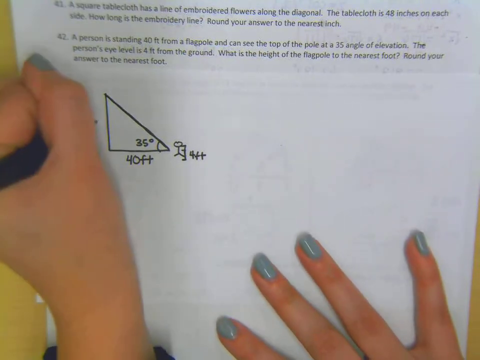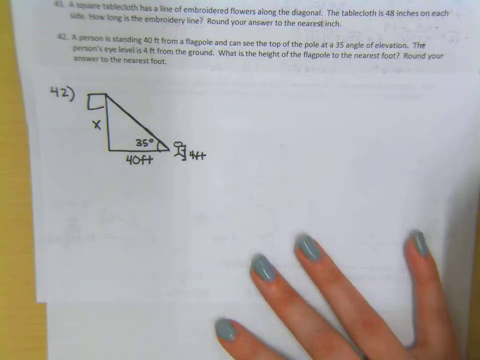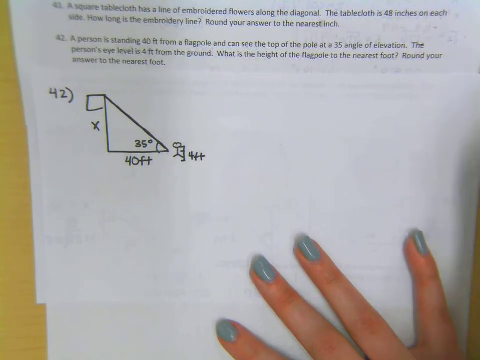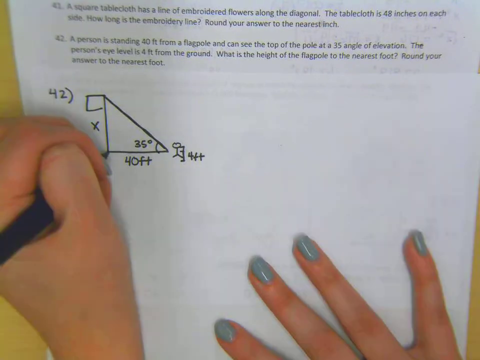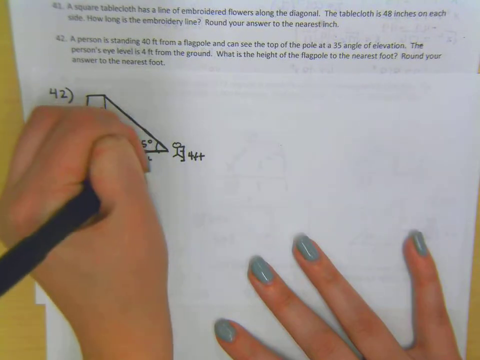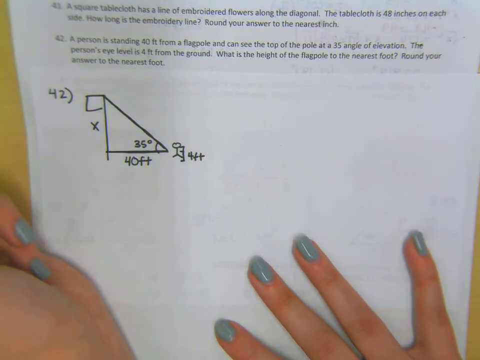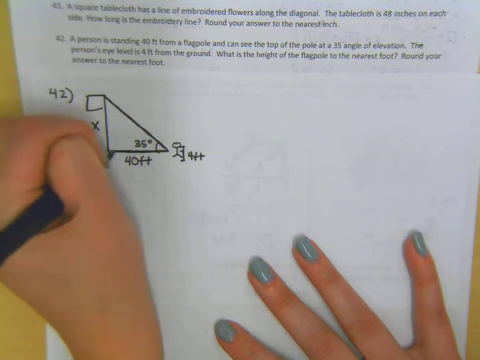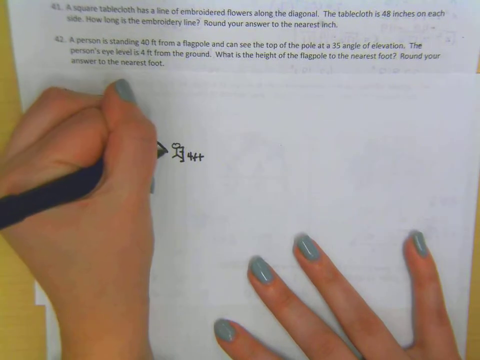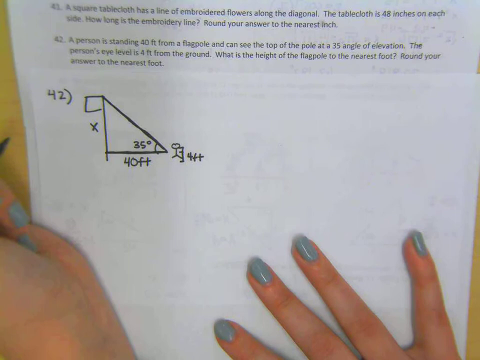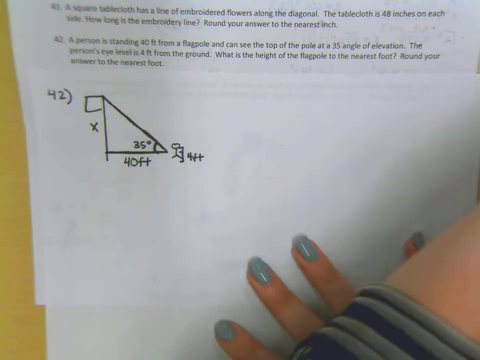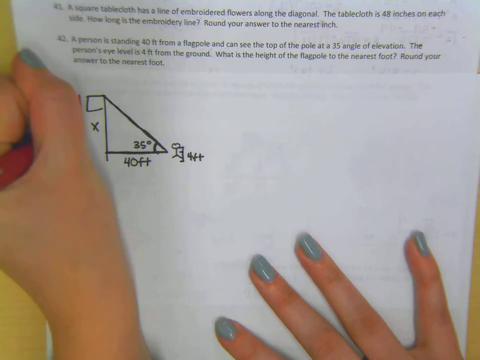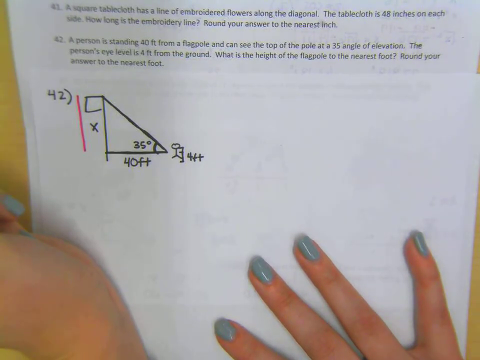Okay, so we're looking for the height. So this is going to go all the way to the ground. This is the person's line of sight if they were just looking straight, so that's their horizontal line of sight, and then they looked up to see the top of the flagpole, so that gives us that angle. So if we used trig, it would solve for this part of our flagpole.